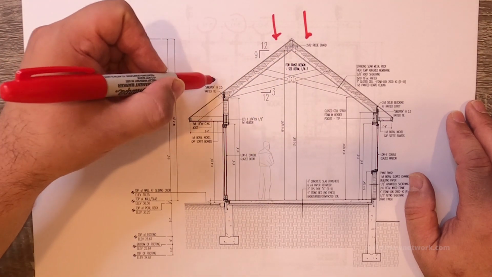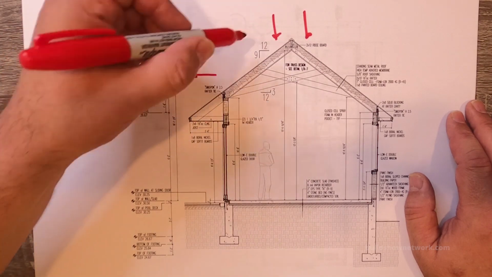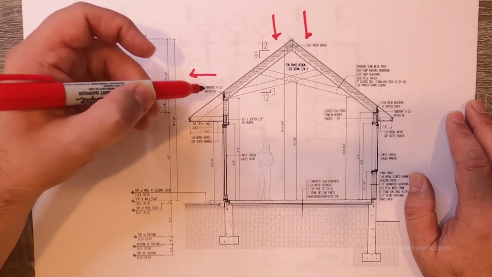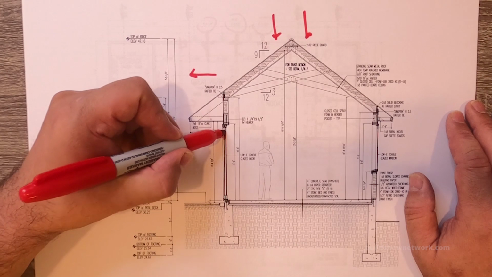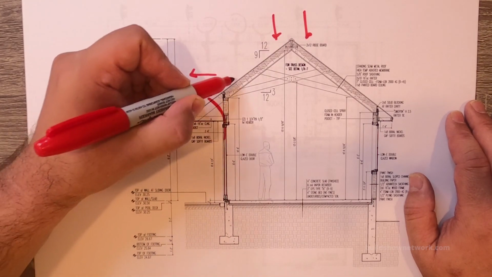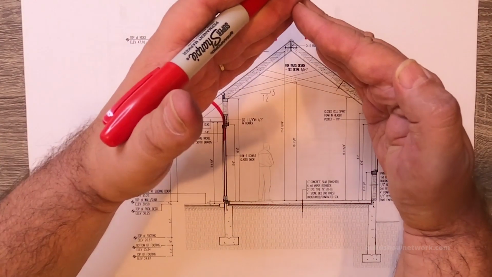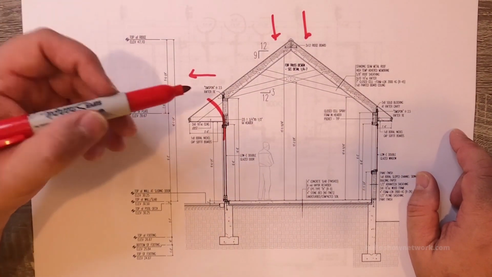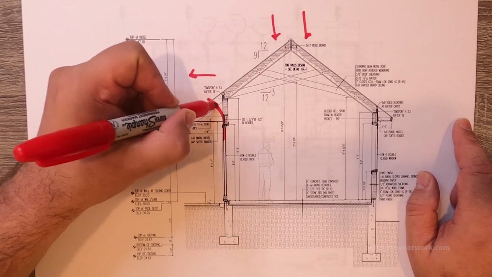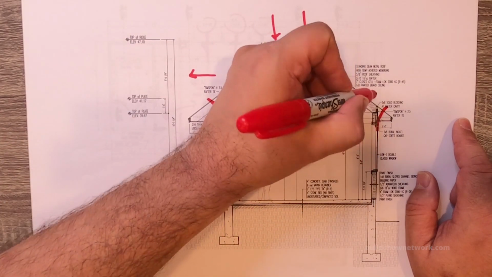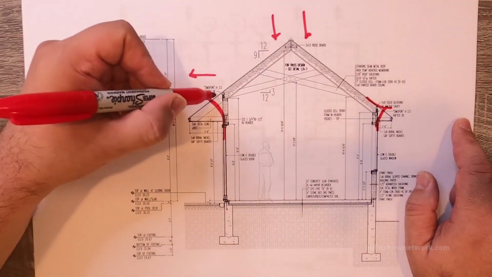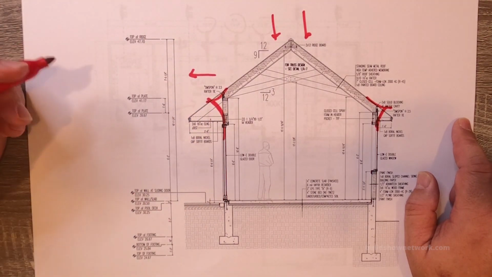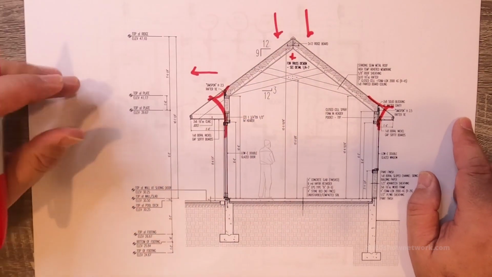There's a load that pushes out and one that comes down because of that angle. What that wants to do is take this wall and those rafters and have them fall and kick down. We need to restrict that, right? We need to restrict this bending in the wall and the truss wanting to kick out. So how do we do that?